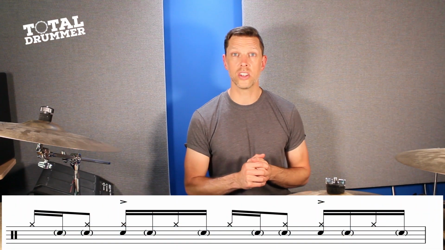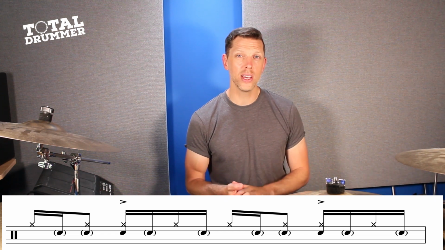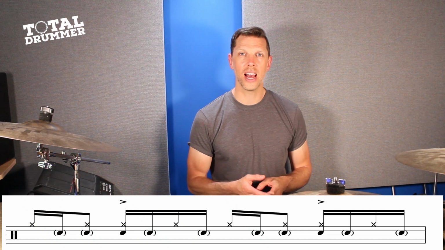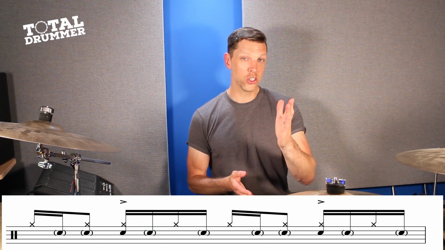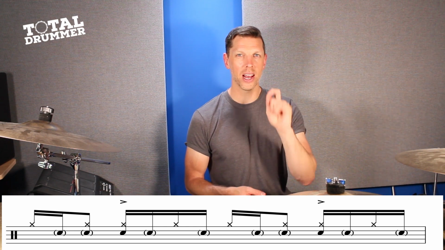Okay, so now we're going to do just the hands, but we're going to bring the ghost notes in. So check it out on the sheet music. It's going 1 e and 2 e and 3 e and 4 e and. Do you notice on 2 and 4 you're going to play an accented snare followed immediately by a ghost note.